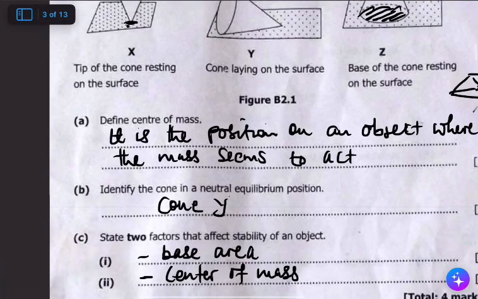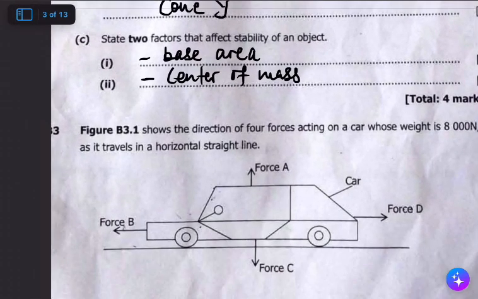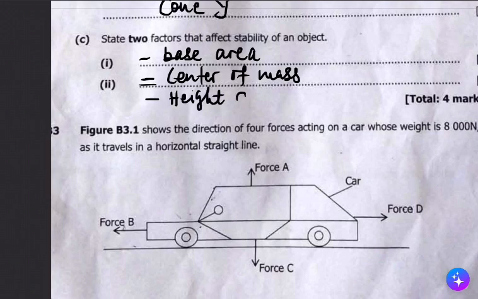So when stating, we have center of mass, and the other particular reason that we can give is the height and the width of an object. So we have the width of an object, how wide an object is.